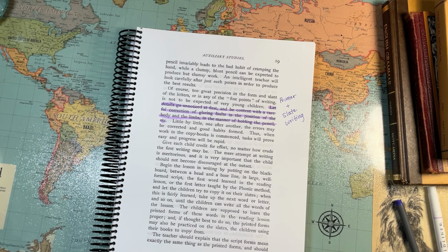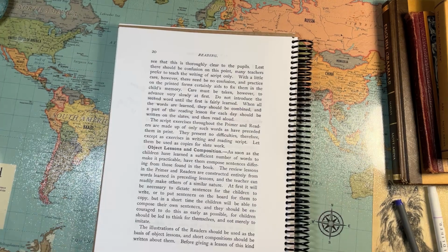When this is fairly learned, take up the next word or letter, and so on, until the children can write all the words of the lesson. The children are supposed to learn the printed forms of these words in the reading lesson proper, and if thought best to do so, the printed forms may also be practiced on the slates, the children using their books to copy from. The teacher should explain that the script form means exactly the same thing as the printed forms, and should see that this is thoroughly clear to the pupils.